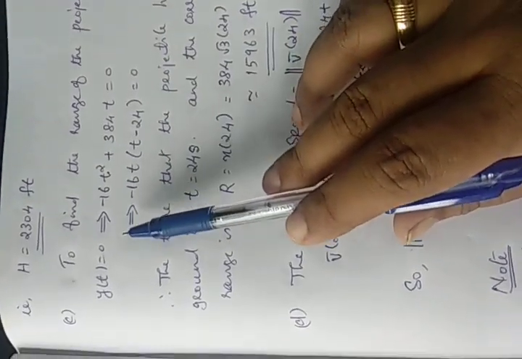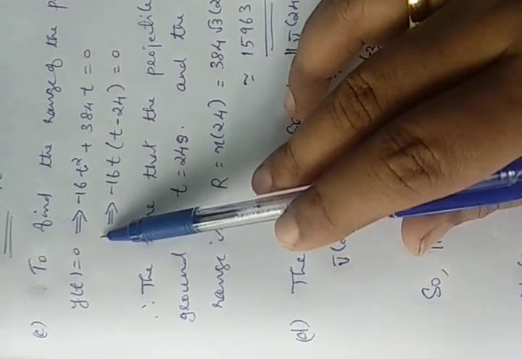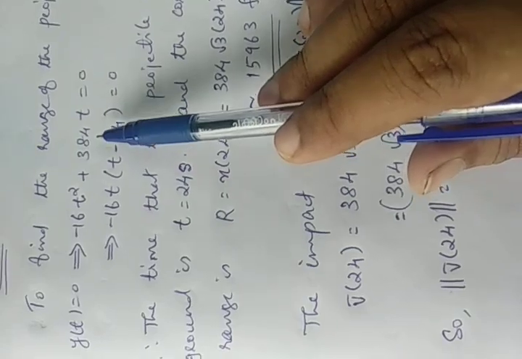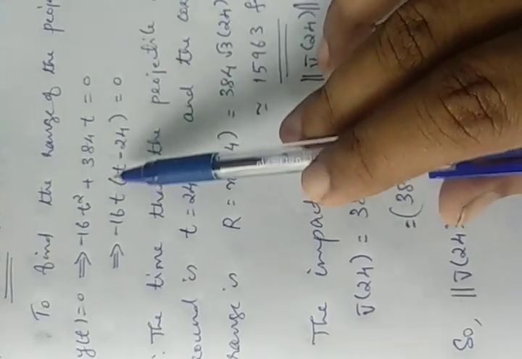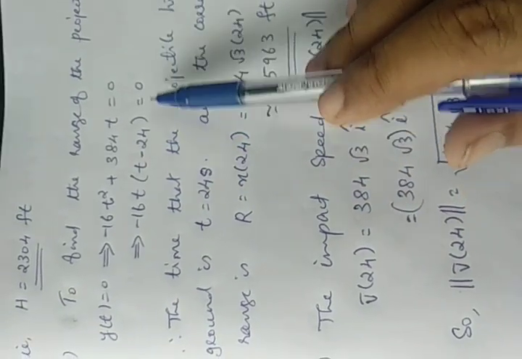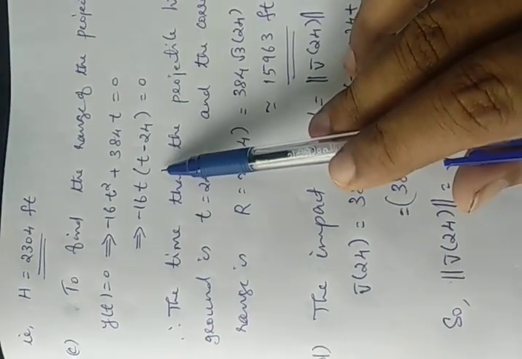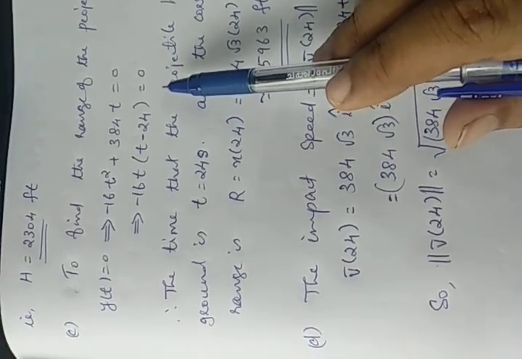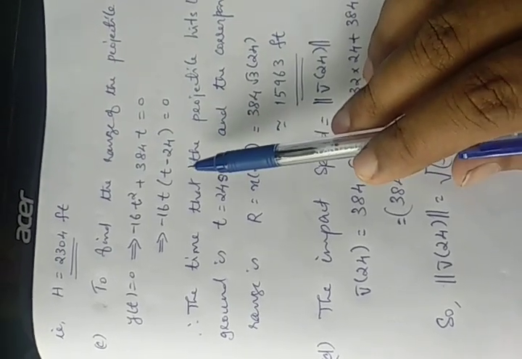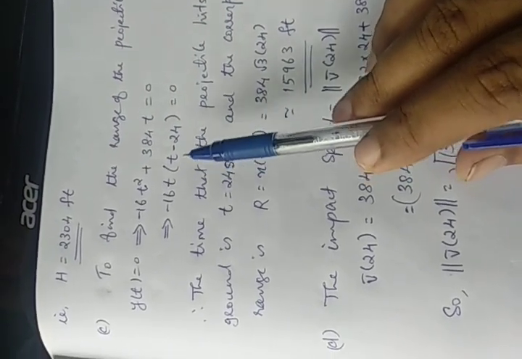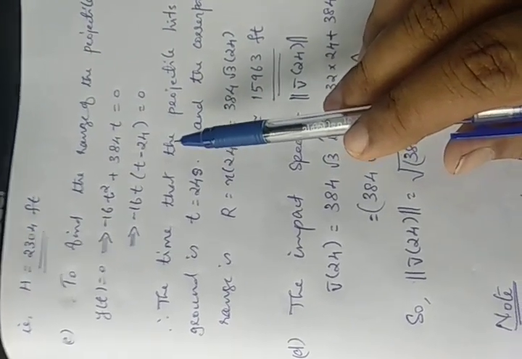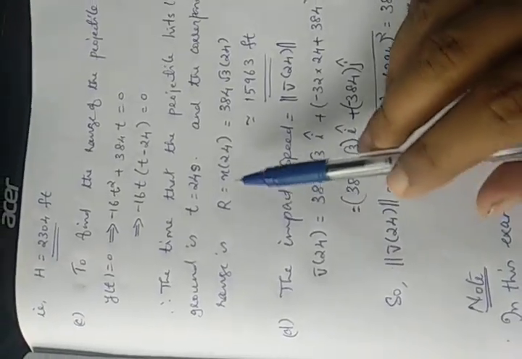Next we have to find the range of the projectile. So y of t equal to 0 implies negative 16 t squared plus 384 t is equal to 0. That is, negative 16 t times (t minus 24) is equal to 0. This implies t is equal to 0 and t is equal to 24. So the projectile is on the ground at times t equal to 0 and t equal to 24 seconds, and t equal to 0 means the initial time.